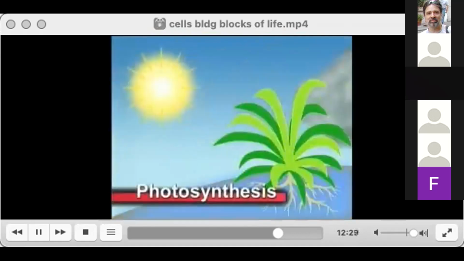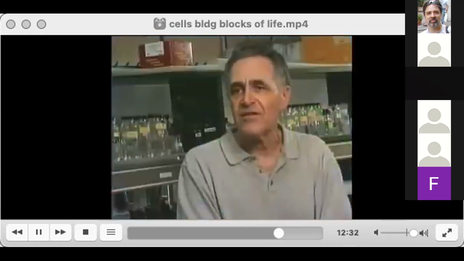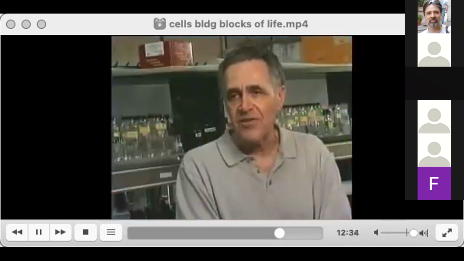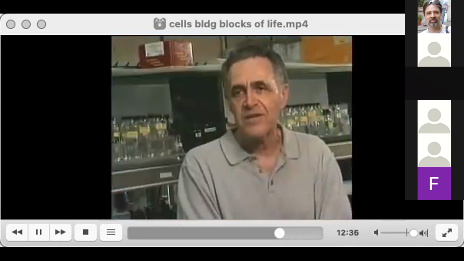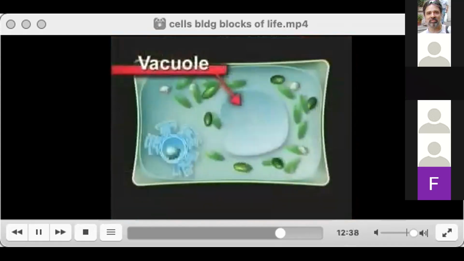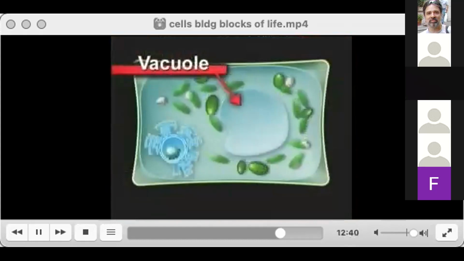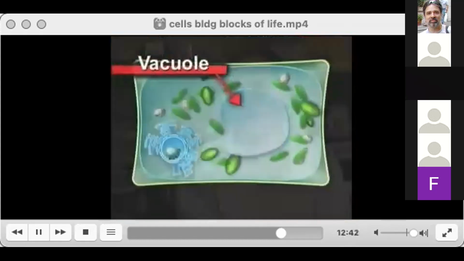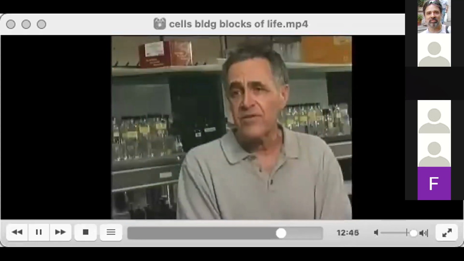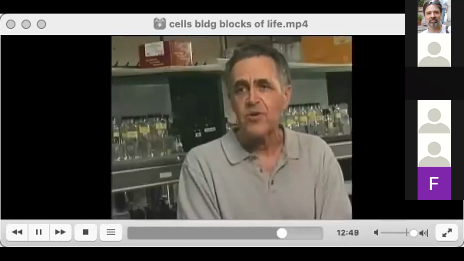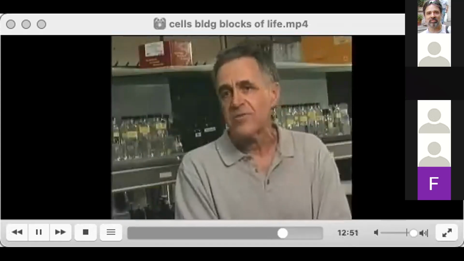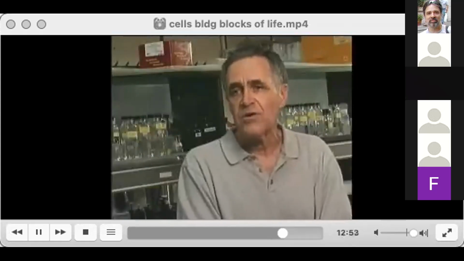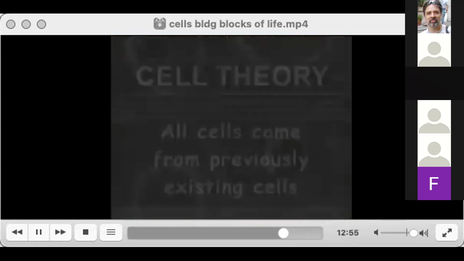And then there's one other structure that's extremely important that is largely unique to plant cells, and that's the vacuole. The vacuole is where water is stored. This ability to store water, to regulate water, is one of the things that makes plant cells be able to respond so rapidly to the environment. Very quick motions are centered around changing water distribution in plants.